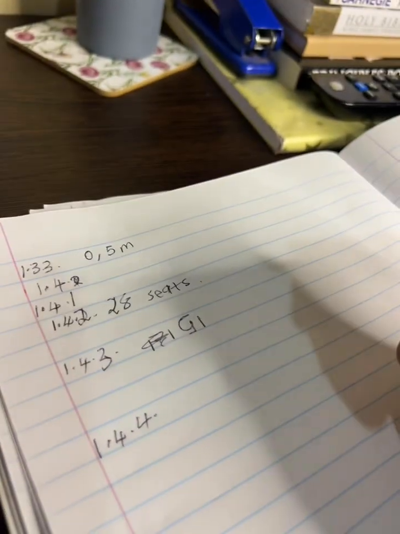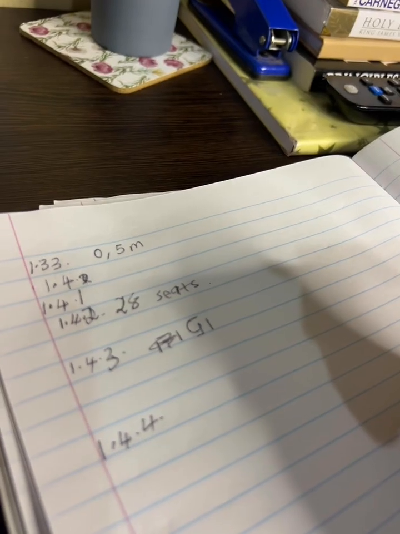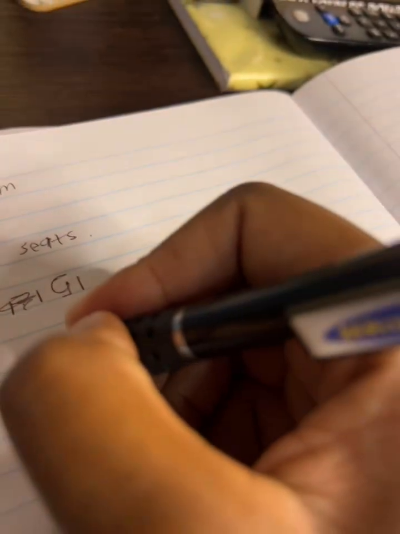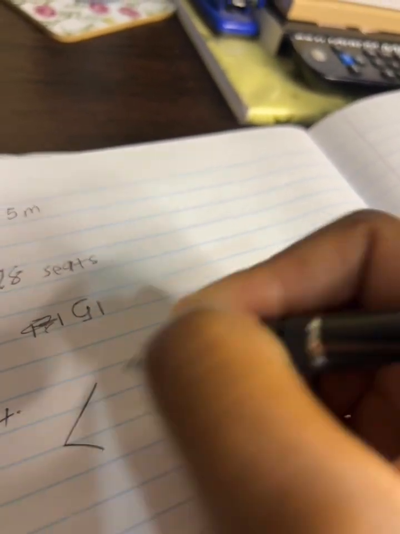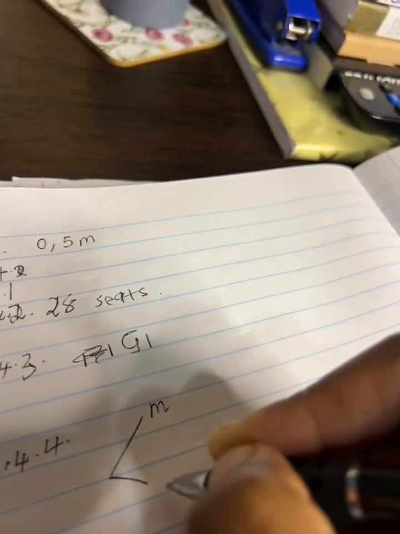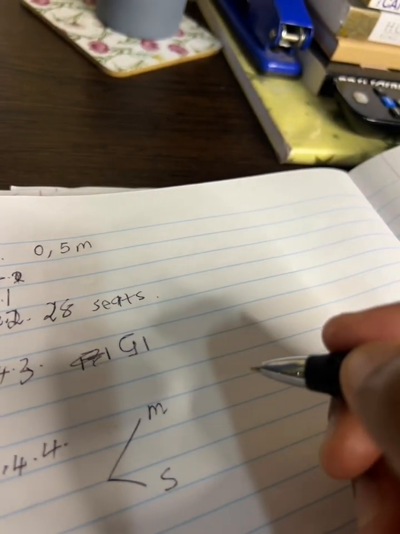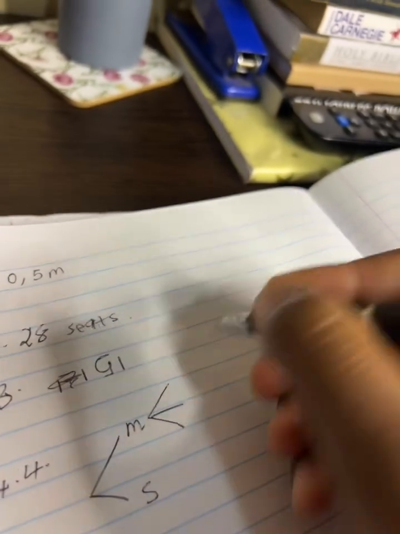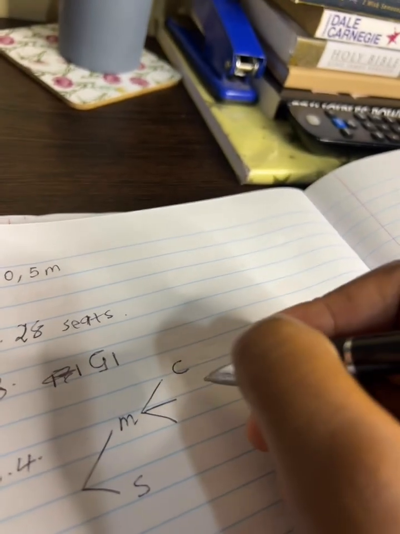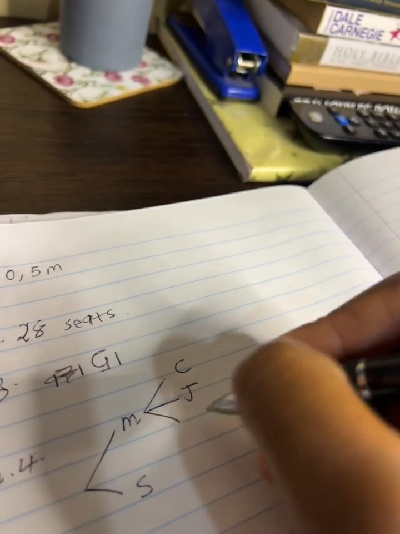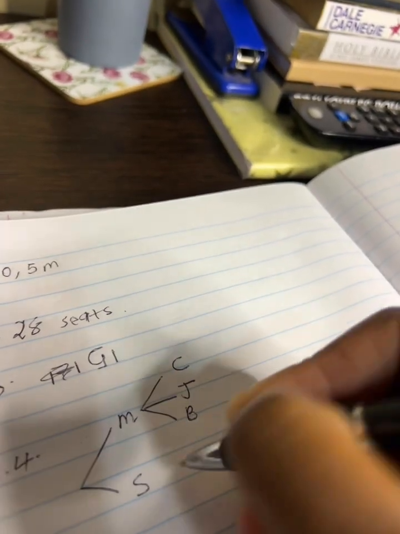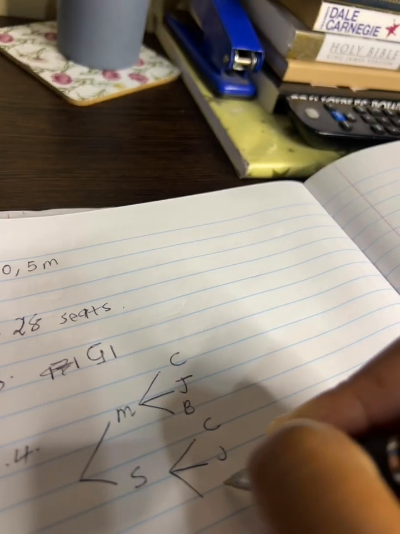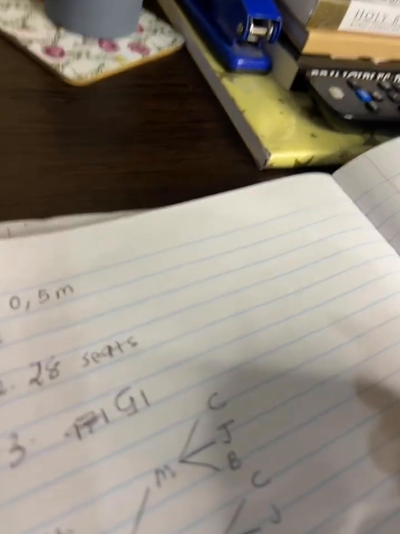It's either you choose a muffin or a sandwich. This one is representing muffin, this one is representing sandwich. We have 3 choices of drink: Coca-Cola, juice, and bottled water. This is what we have.